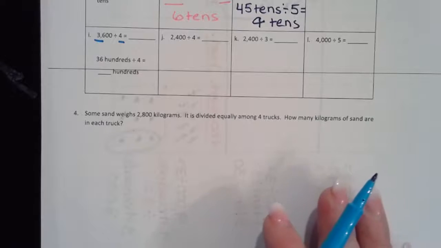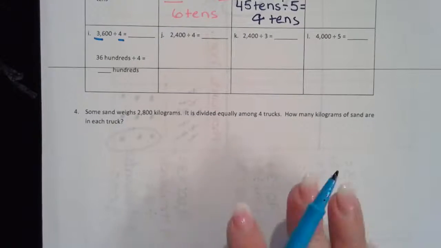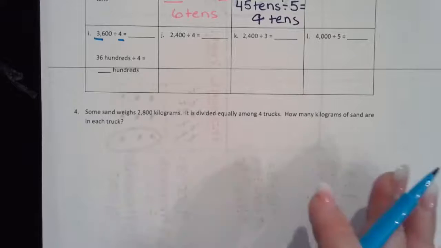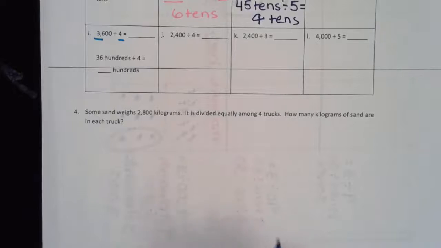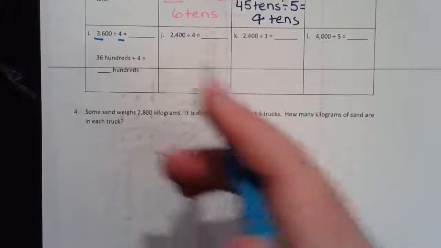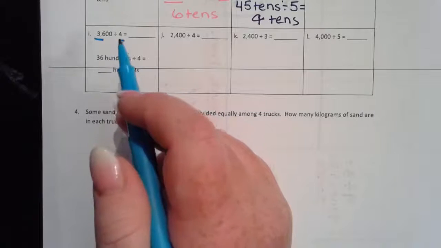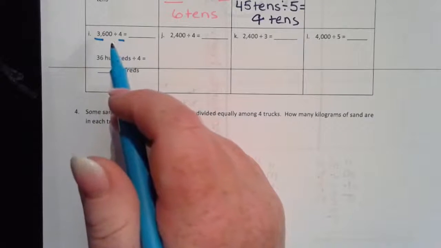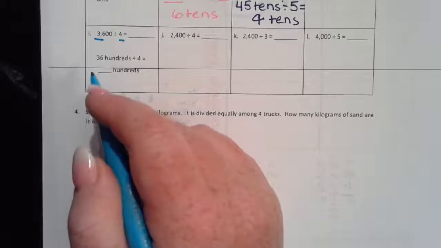In order to make that work, I can't just have 36 divided by 4. That's a different value. We need to make sure we have the same value. That's the only thing when we're breaking numbers apart. We can do it in different ways, but however we break our numbers apart, we have to get to the same value in the end. So 36 divided by 4 is what pops out in my brain, but I need to make this work for this problem. It's 3,600.